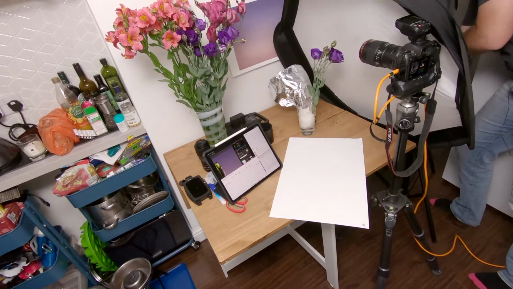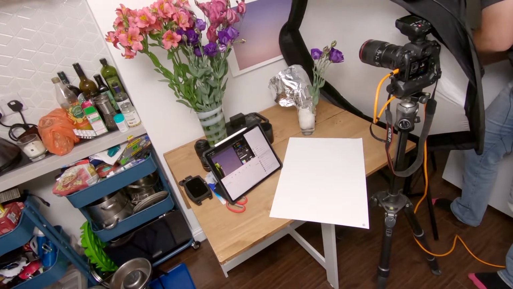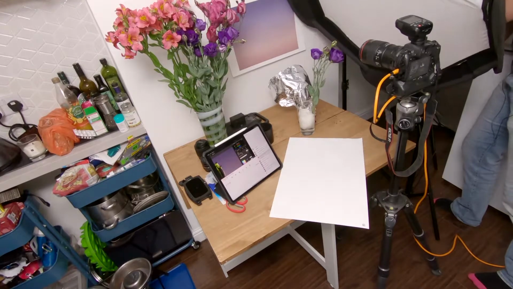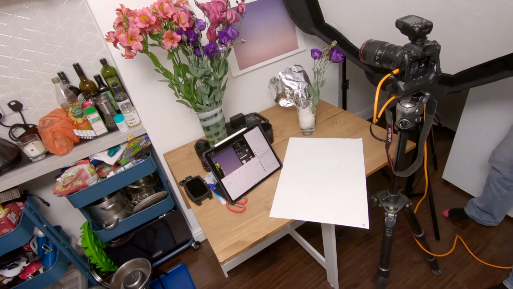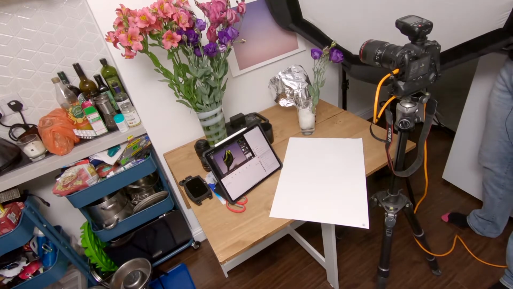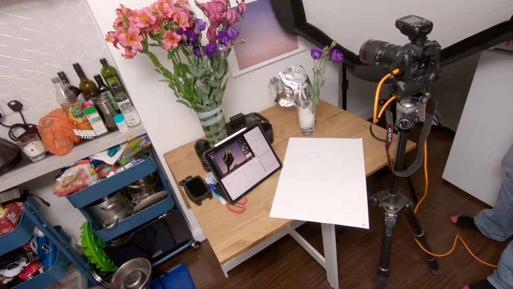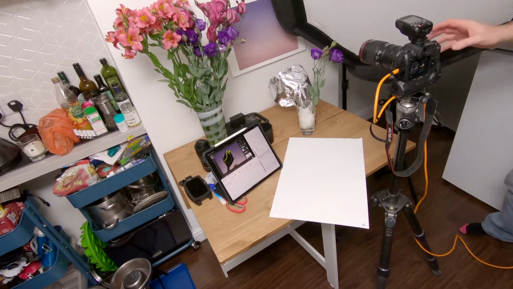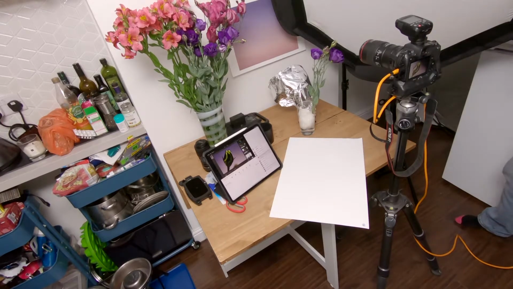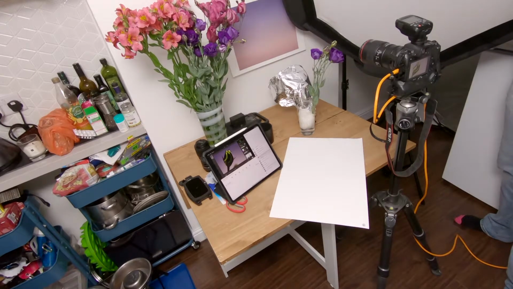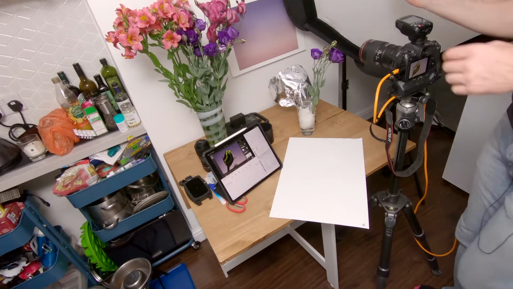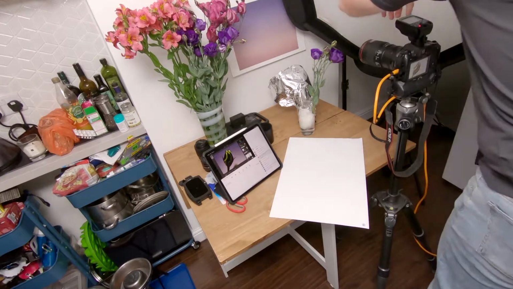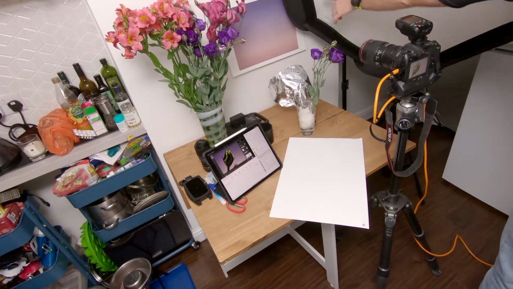Now this is the hard part about working in a small environment. I'm hoping I haven't just knocked my flower over. That would be disastrous. I haven't. Good. Now, what you can see is I'm now positioning this in much the same way as I did before, and I'm making sure that one, it's not in the back of the shot, and two, because I've got this lip.